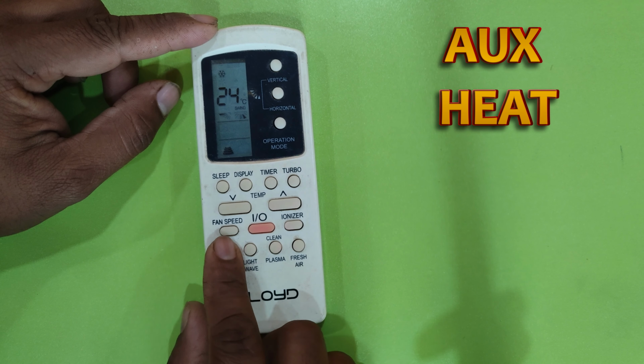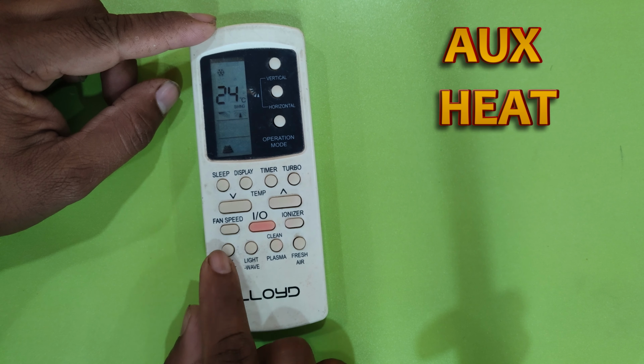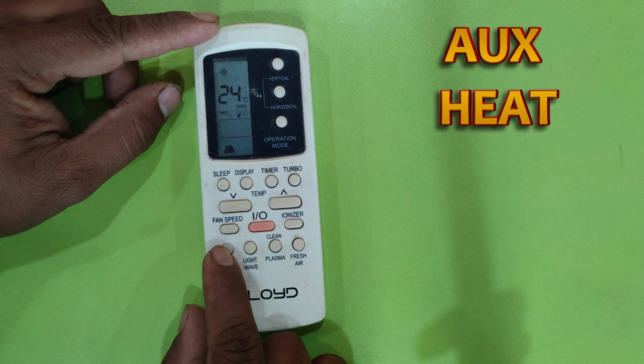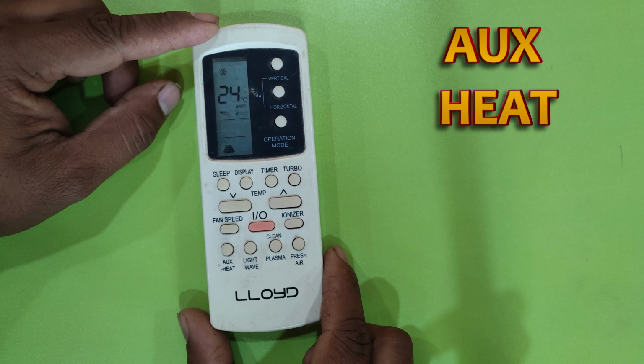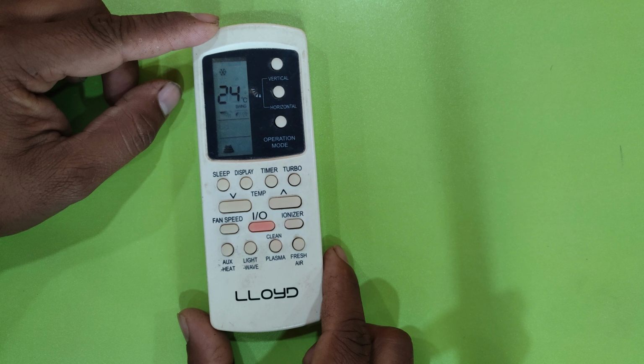Please note that you can use aux heat only if your AC supports heat mode. If your AC does not support heat mode, you cannot use aux heat. If your AC supports heat mode, you can warm your room by using aux heat in cold weather.